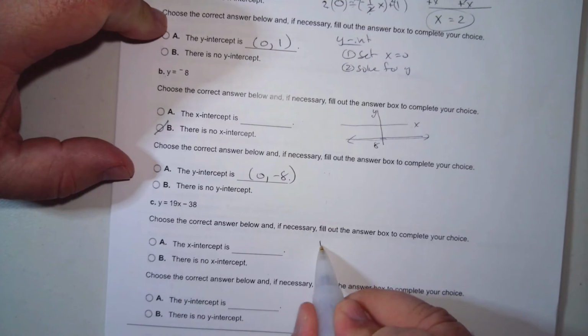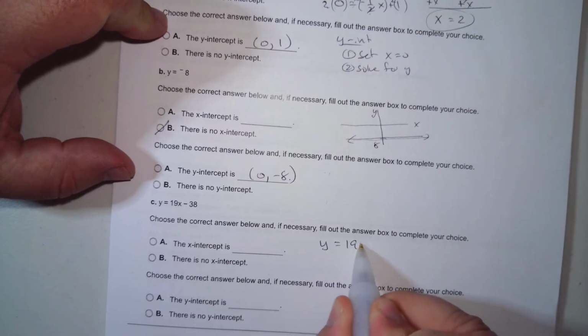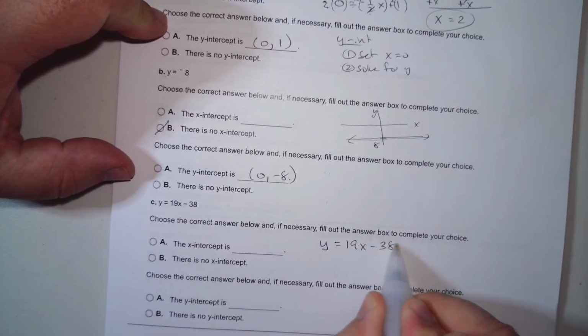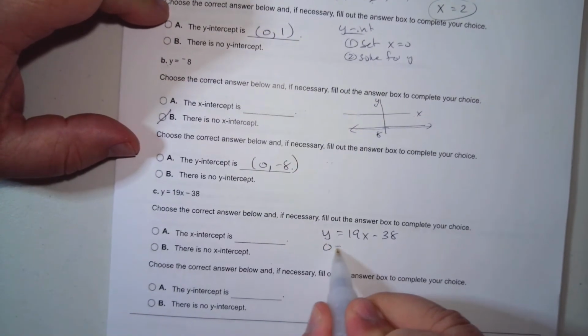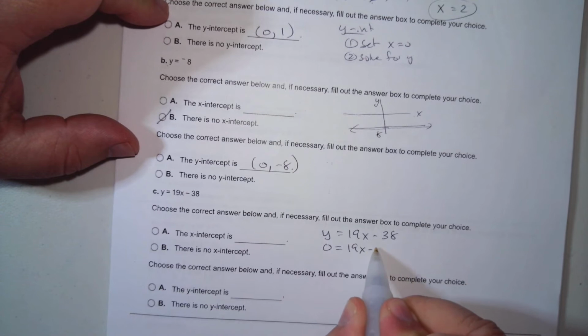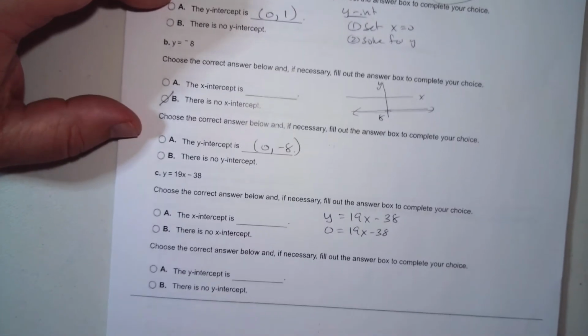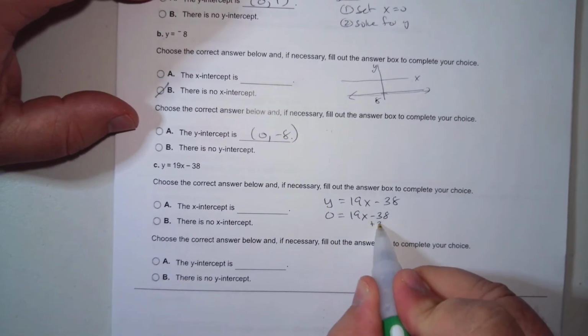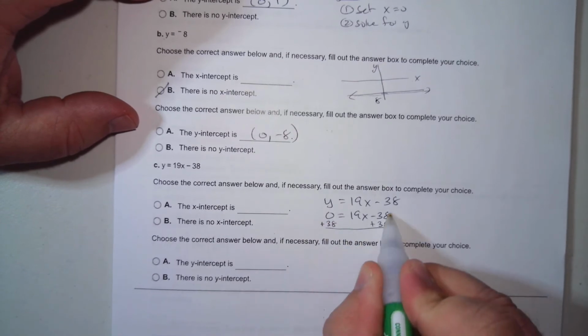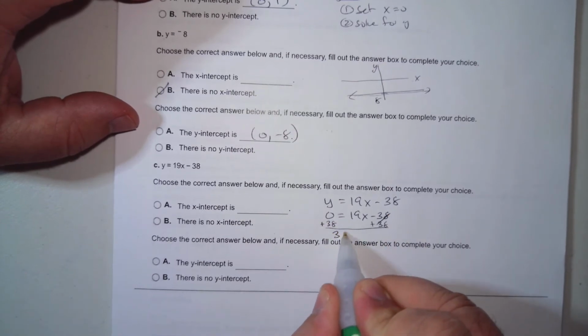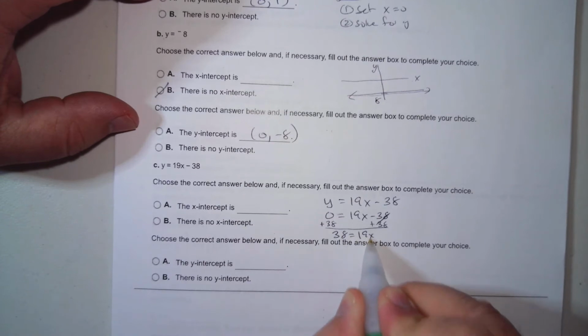The x-intercept, y equals 19x minus 38. Set y equal to 0. Solve for x. Add 38 to both sides. So you got 38 equals 19x.